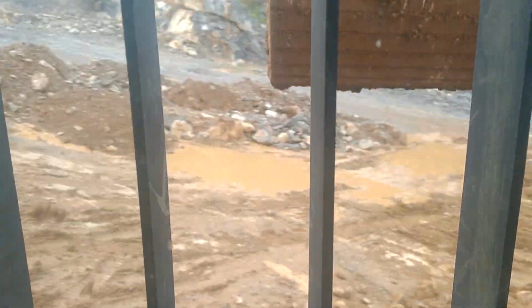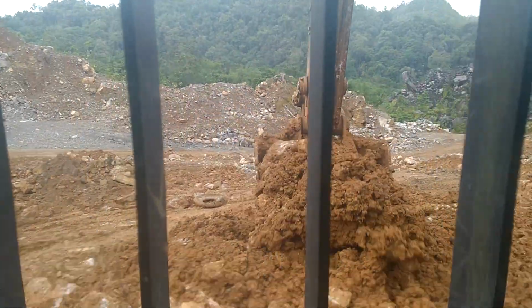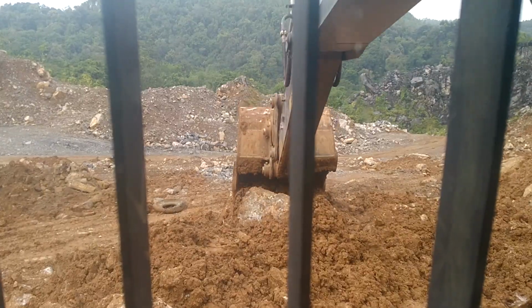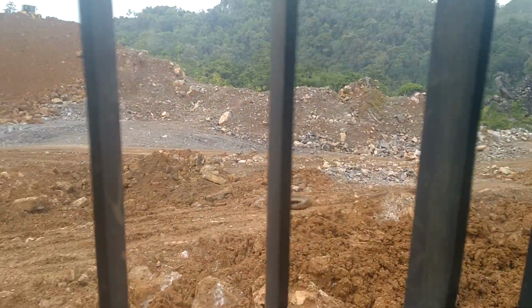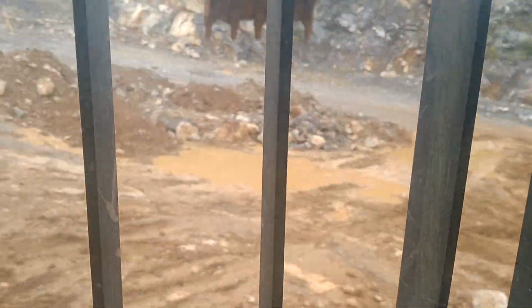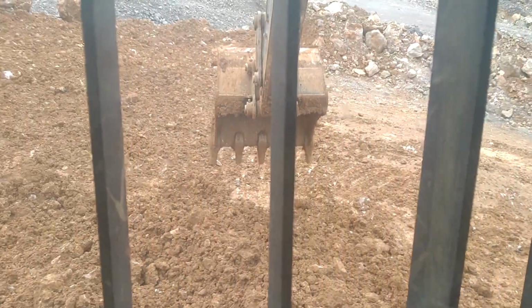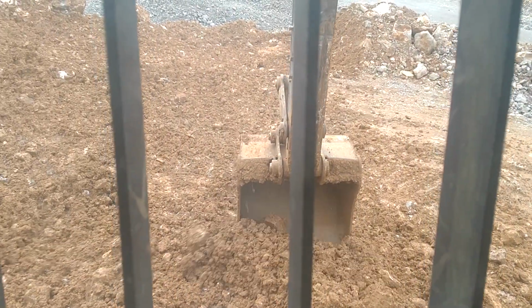Maybe I will be involved in the loading tomorrow. I don't know if they will put me in the clearing job, because my job scope on the quarry side is more about clearing, making road, and preparing for drilling and blasting.